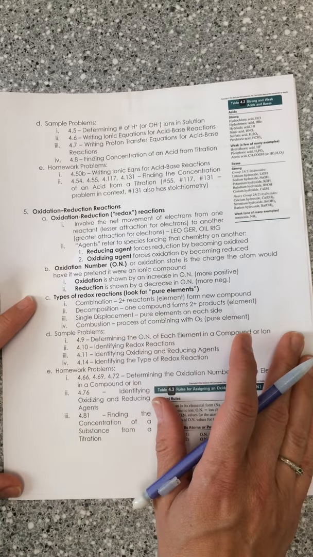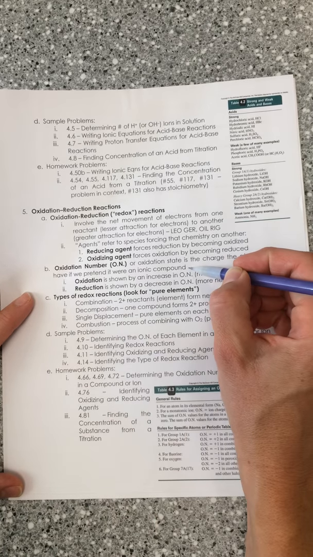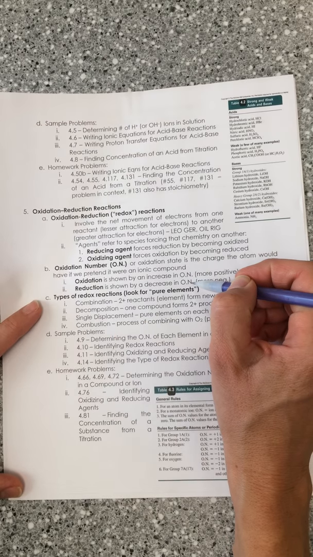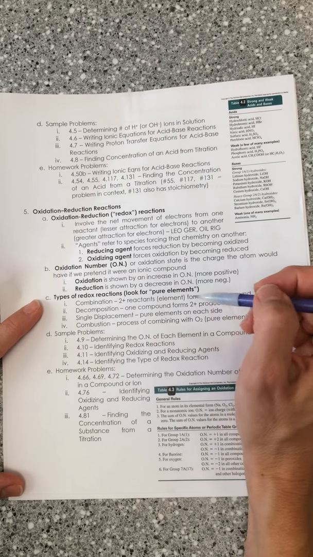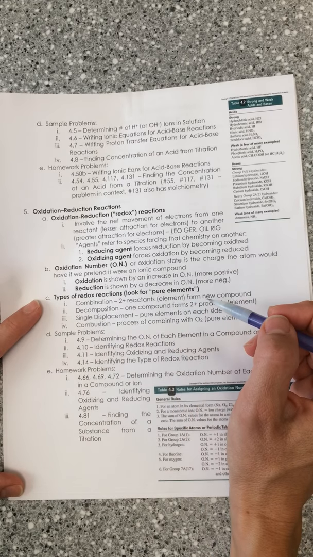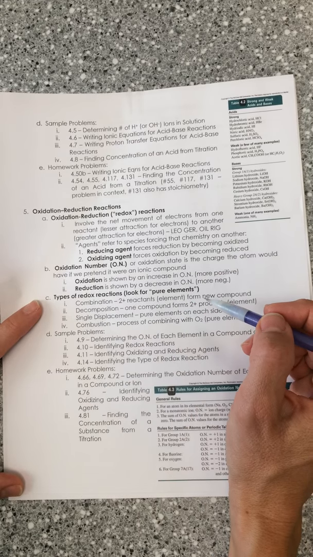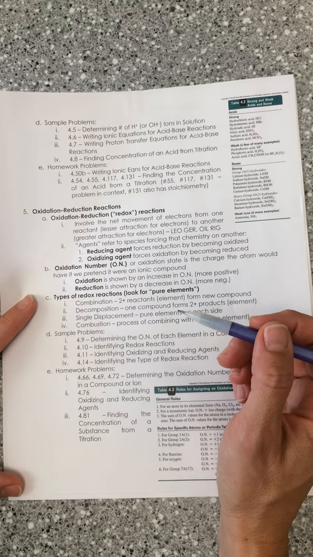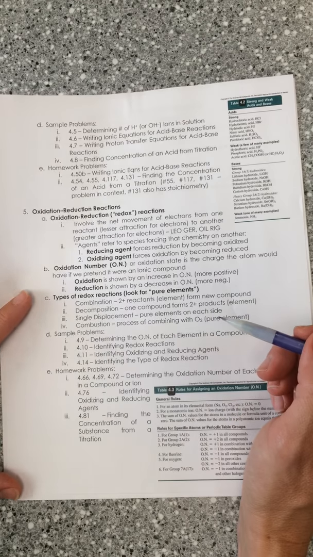So we'll have lots of problems that we'll practice to assign oxidation numbers. And why it's important to be able to assign oxidation numbers is that when we do chemistry, if you see that oxidation numbers change, we know that redox chemistry is going on, and importantly, you'll be able to identify who's being oxidized and who's being reduced, because those are the kinds of questions you're likely to see on exams.